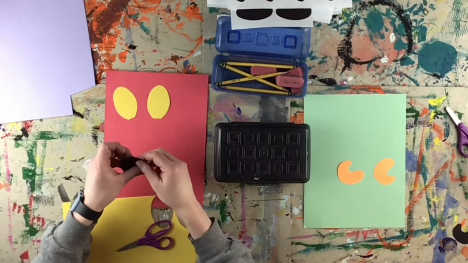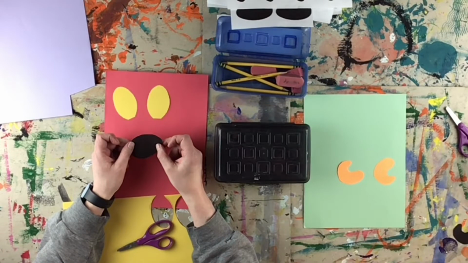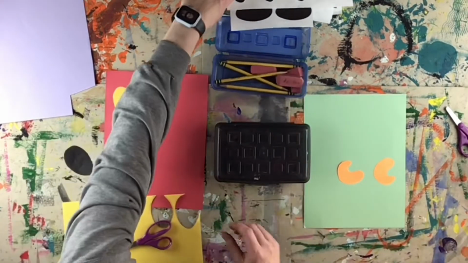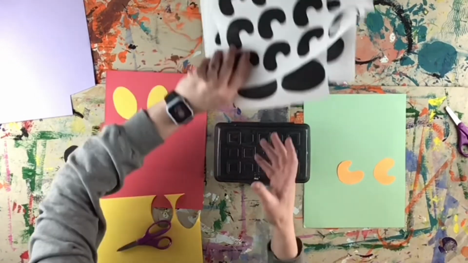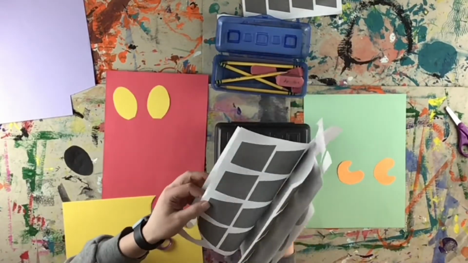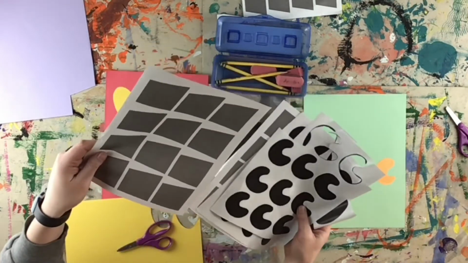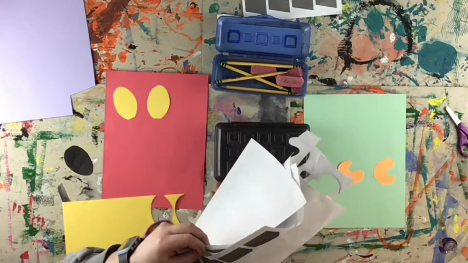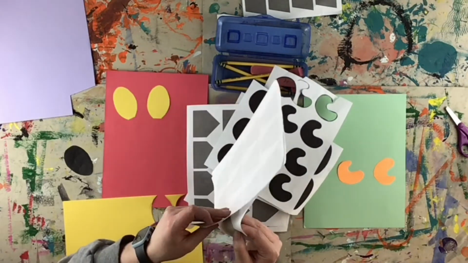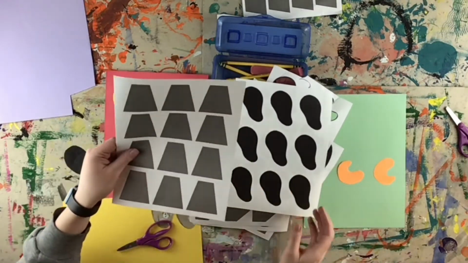Now, I could keep using my egg shape, or I can pick another shape from my stack. And the one I kind of liked was this one.